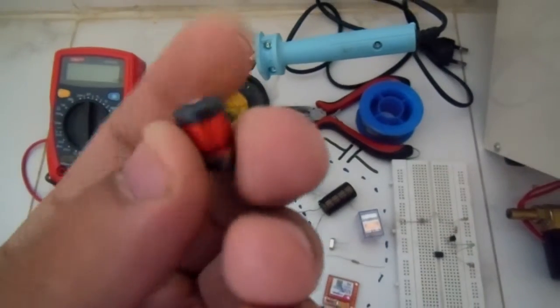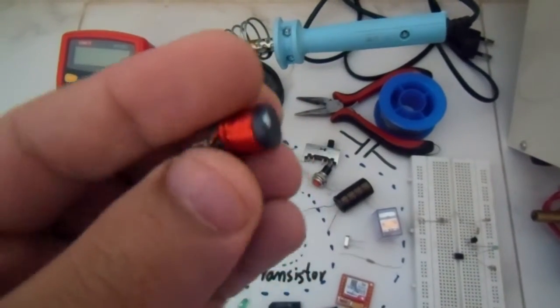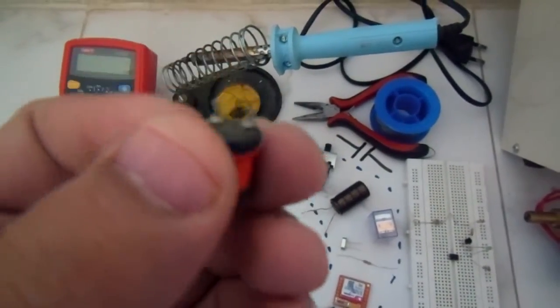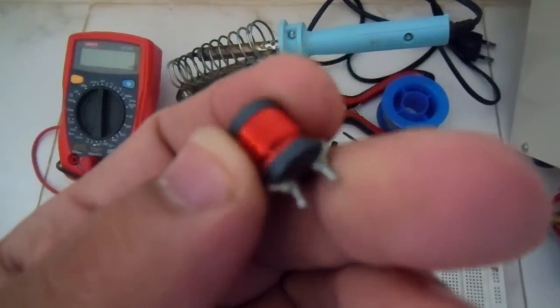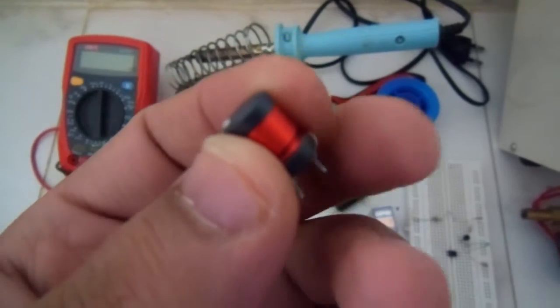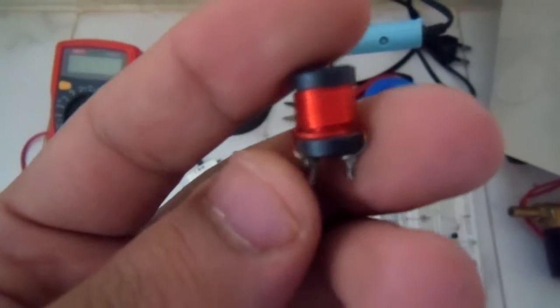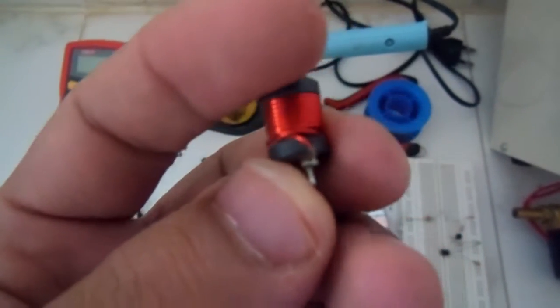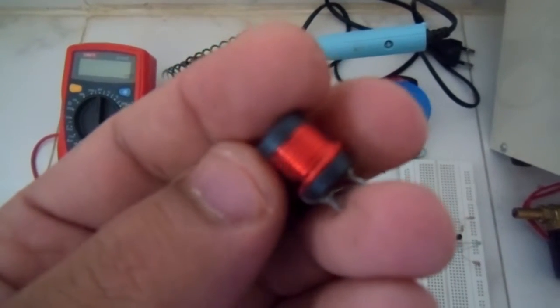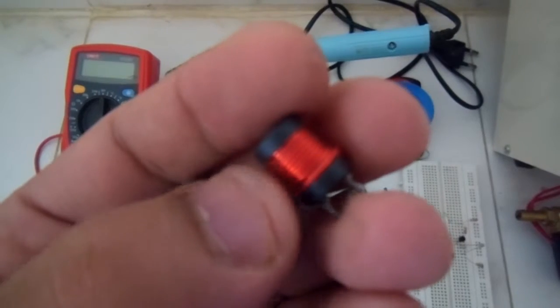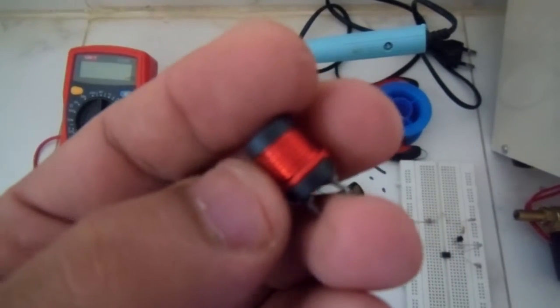Next one is the solenoid coil. The solenoid coil is a current maintaining device. When the current passes through it, it makes a magnetic field and stores the electrical energy in the form of a magnetic field. It opposes the change in the flow of current. If the current increases, it will oppose the increase. If the current decreases, it opposes the decrease.